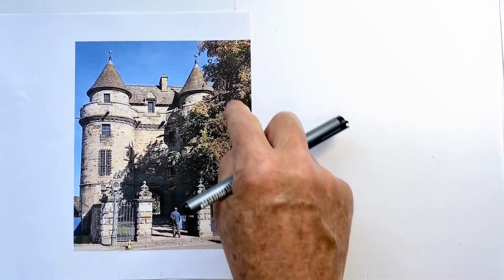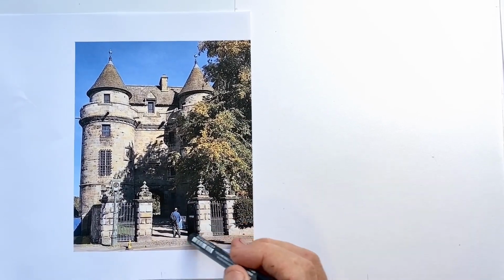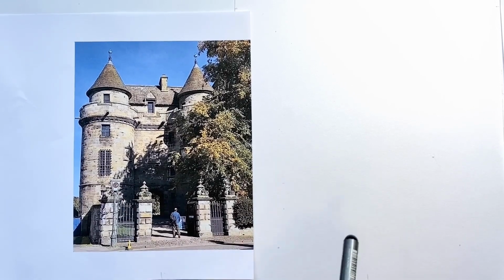In a similar way, I'm going to want to create the effect of this tree here. I certainly want to add this figure because that tells us the scale and makes this gate much more imposing.